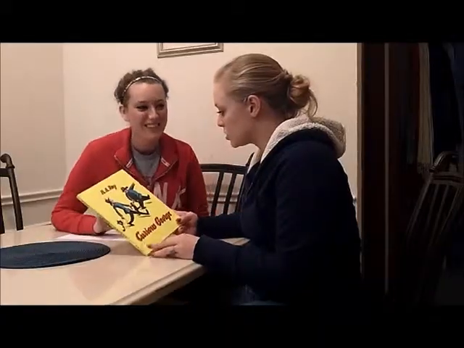Hi there, today we are going to be going over an example of using a graphic organizer after reading a book. In this example we are going to be using Curious George, and we have a graphic organizer which teachers typically assign after their student has read a book, to help them remember the important points from the book.